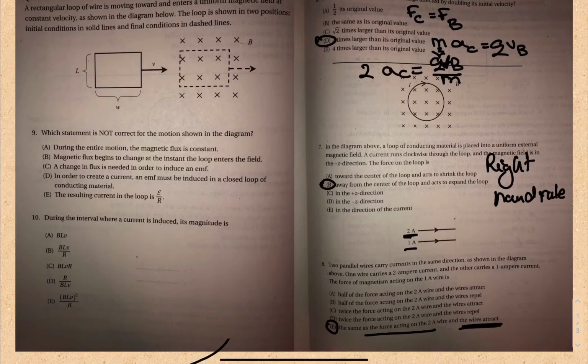Alright. Now, that's it, actually. Oh, no, there were some more exercises here. Which statement is not correct for the motion shown in the diagram? So let's read each one of them.